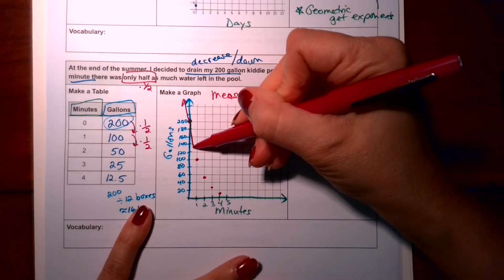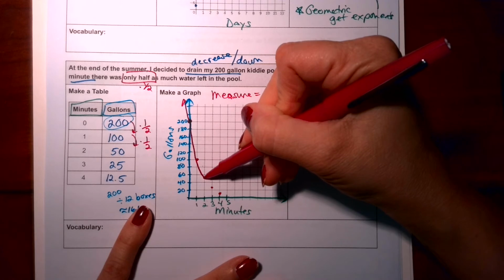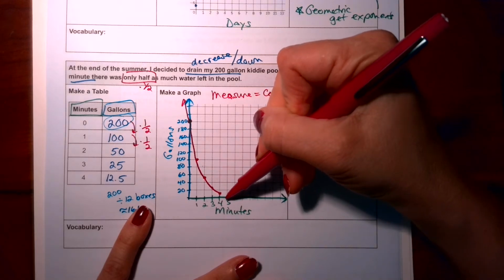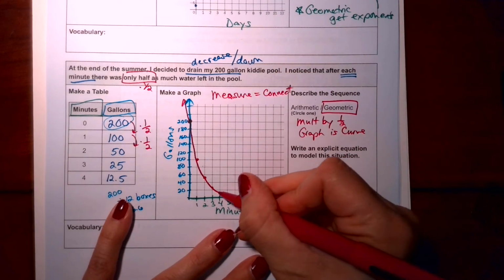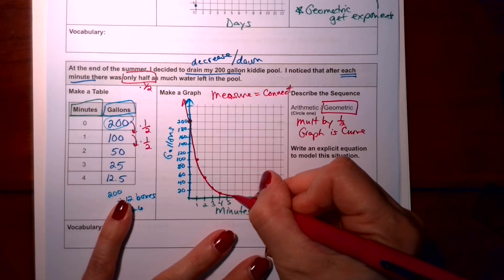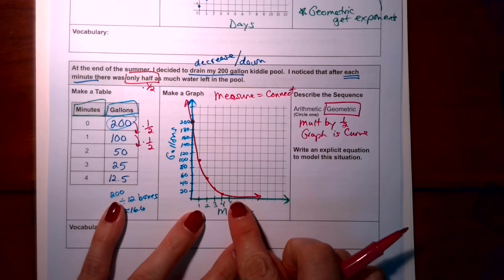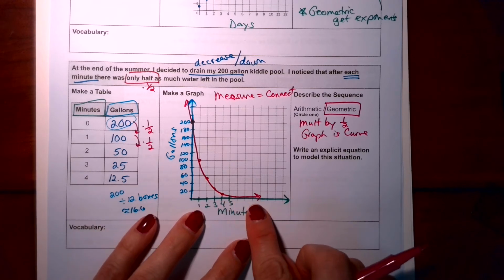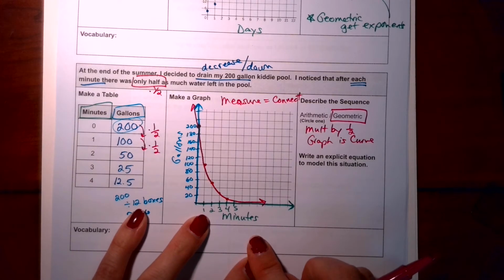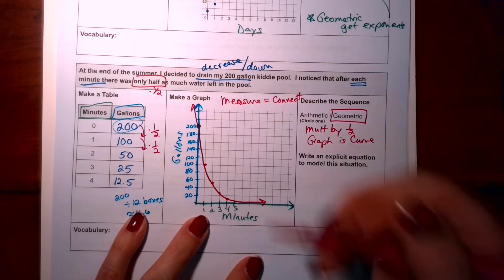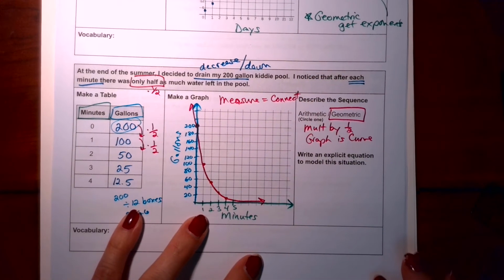When you do geometric, be careful here. We don't go down. It gets smaller and smaller, almost like you're landing the plane. Closer, closer, you flatten out along that road right there. You do not cross the x-axis. And that's how you draw a geometric curve.